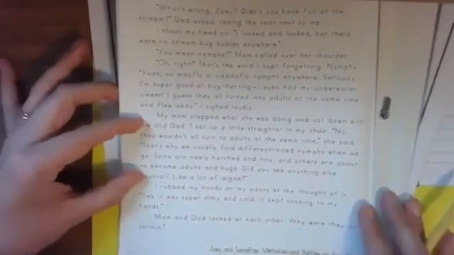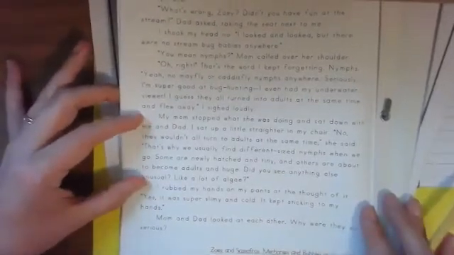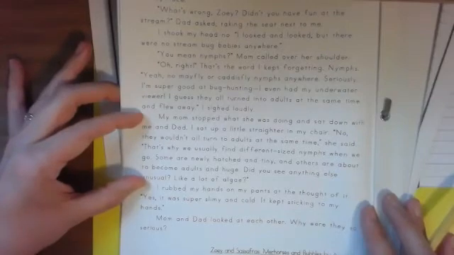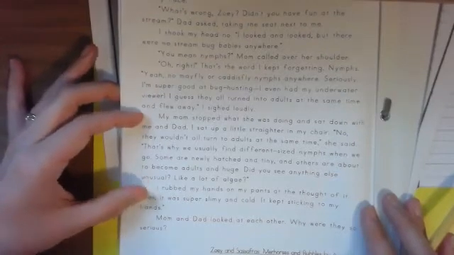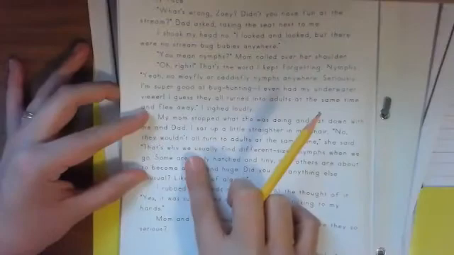So this paragraph, it's like something new is happening or time passes. And it's also showing me that Mom is talking for a lot of this paragraph. And then here's more paragraphs here.